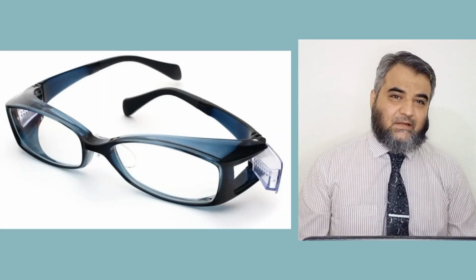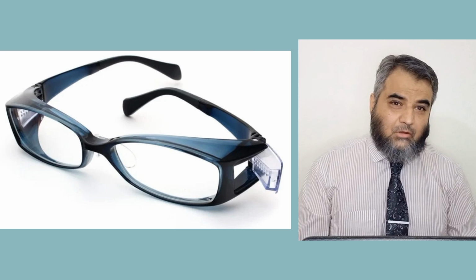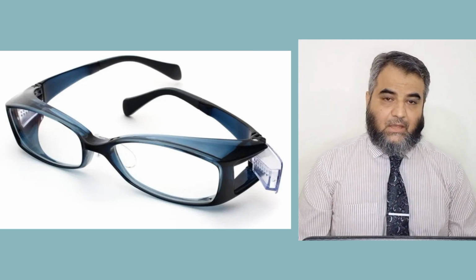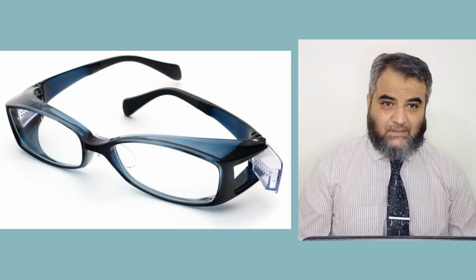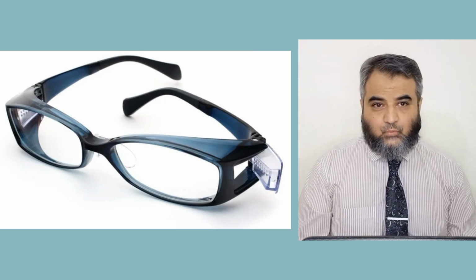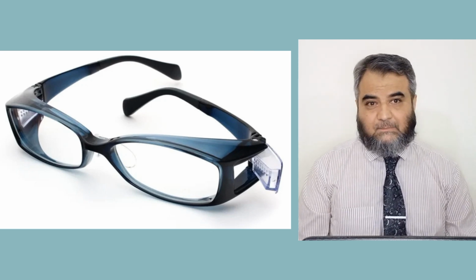Now, talking about rheumatoid arthritis, this is a lifelong battle of the patient, and we have to use all the available modalities and gadgets. This is one type of gadget which is very helpful.